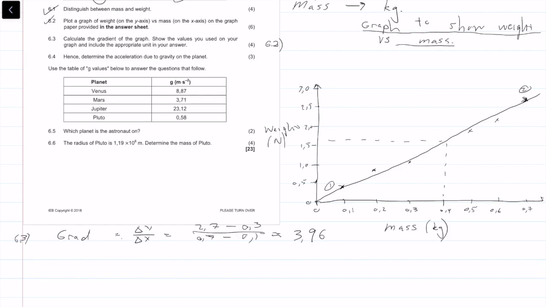Now we need to figure out what the units are. It's going to be Newton per kilogram. Any value between 3,56 to 3,96 should be acceptable, so you have a bit of a range there. The way I got the units is we take the units of the y divided by the units of the x. But we can also simplify these units.